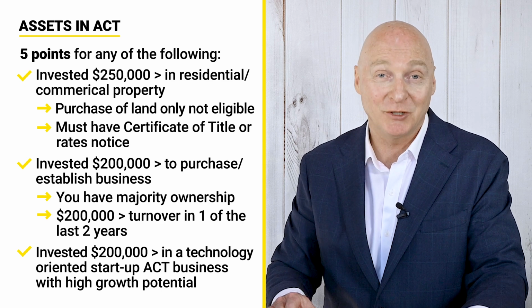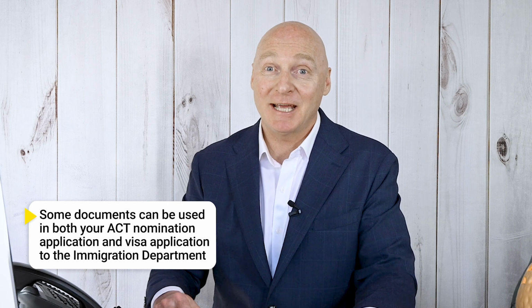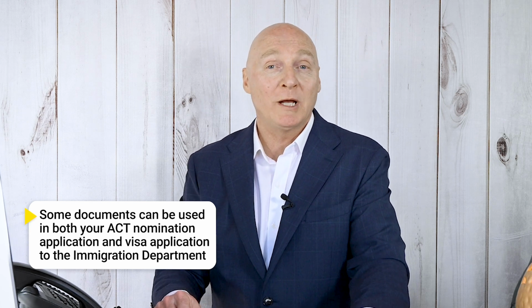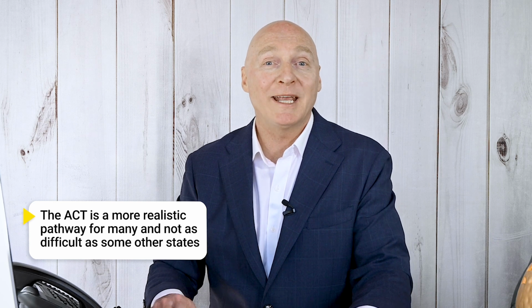Now, the application process is, needless to say, a laborious one. Yes, some of the documents can be used in both your ACT application and the application to the Immigration Department, but to score well in the Canberra Matrix will require a lot of additional evidence. Still, the ACT is less difficult than other states like New South Wales. Also, the 189 visa has become extremely difficult to get, and the 190 and 491 visas are far more realistic.